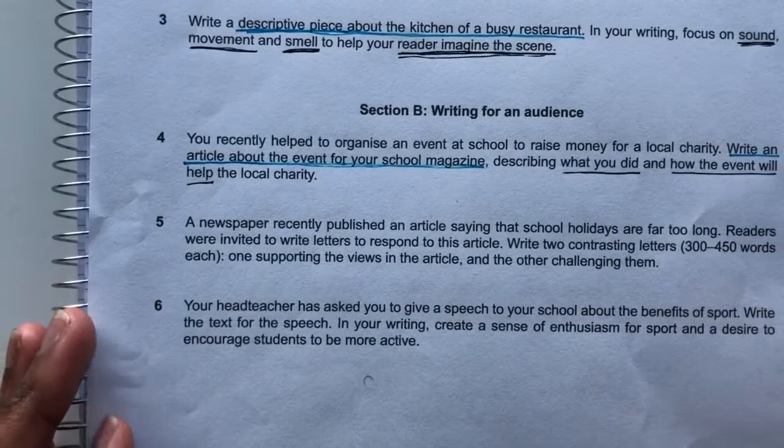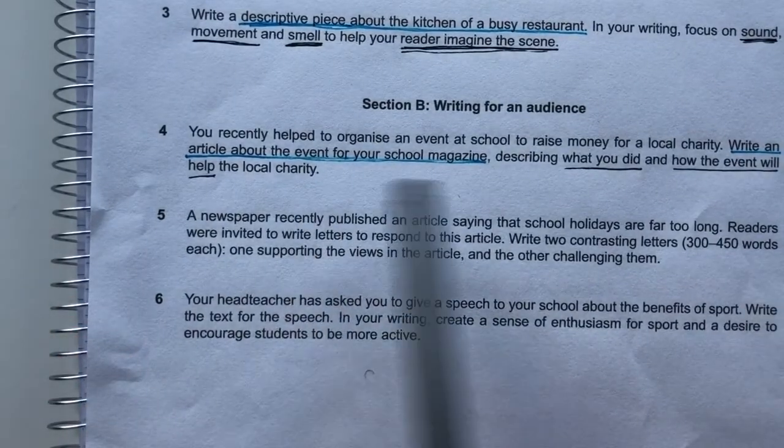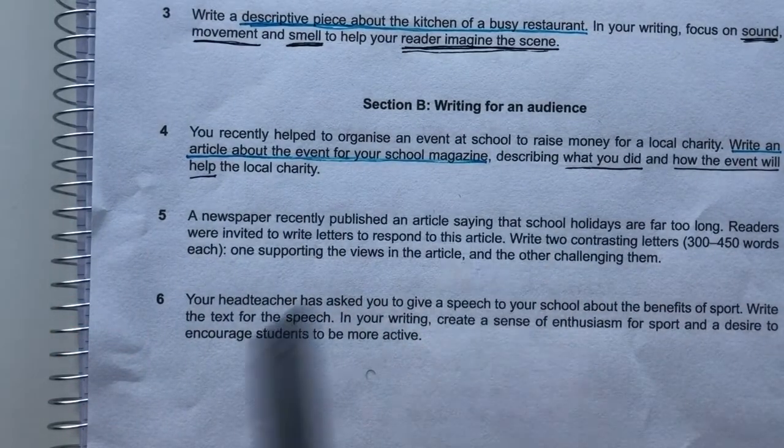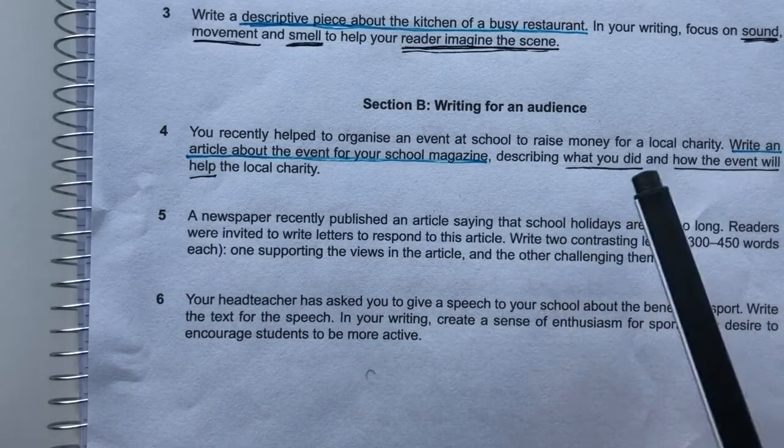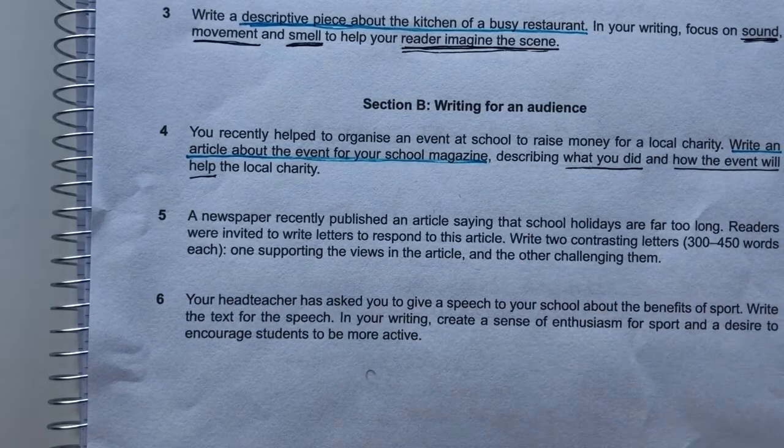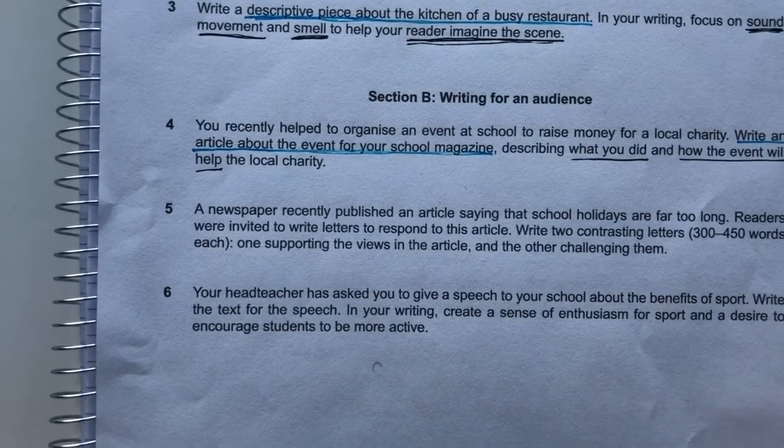Question 4 is done. So the article for the school magazine describing what you did and how the event will help. Let's take a look at question 5.